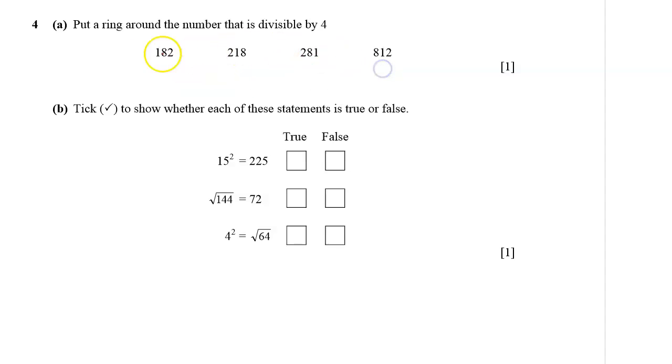Number 4. Put a ring around the number that is divisible by 4. 182 divided by 4. This will go 4 times for 16. 18 minus 16 will give us 2, then 22. This is going to give us 45.5, not divisible by 4.